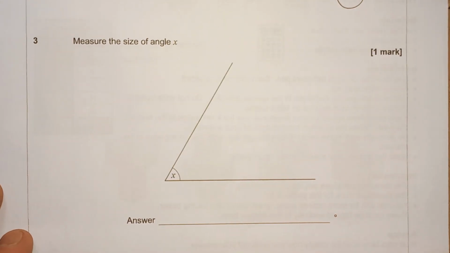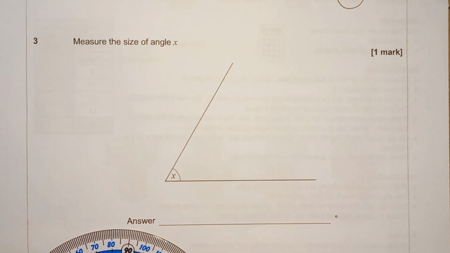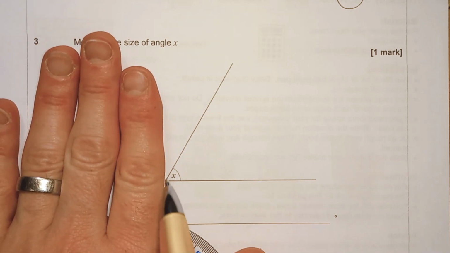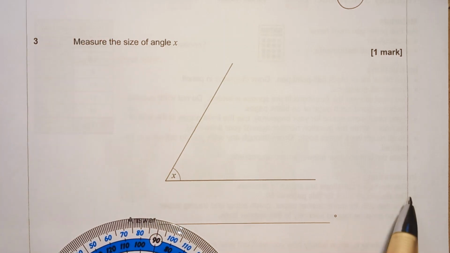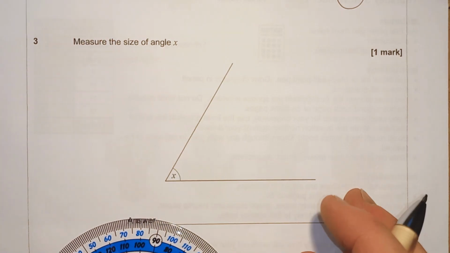Question 3. Measure the size of angle X. So you really need your protractor for this one. Hopefully what you want to do before you even start measuring it is just do a bit of a guess so that we can use that to check our answer. Well, I know that a right angle would be if I had a line going straight up here, that would be a right angle. And that's 90 degrees. This is smaller than that, so it should be less than 90 degrees.